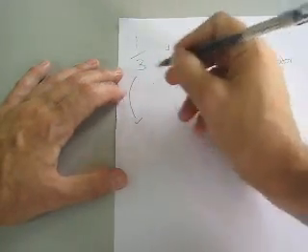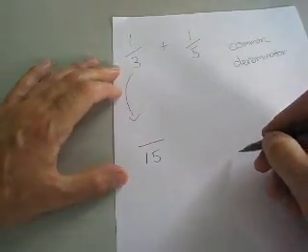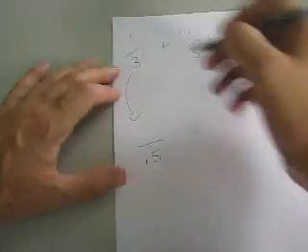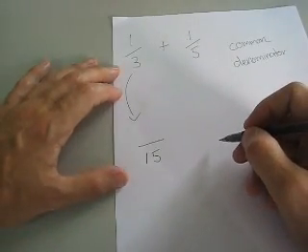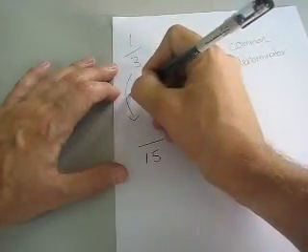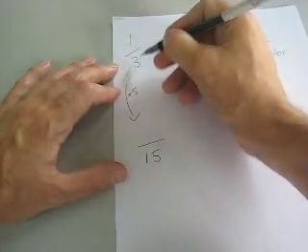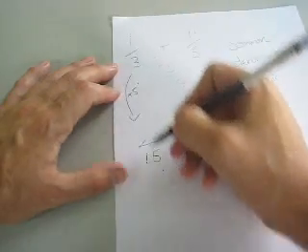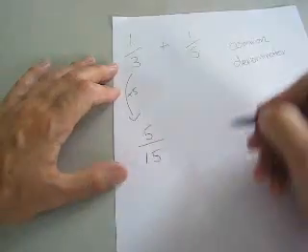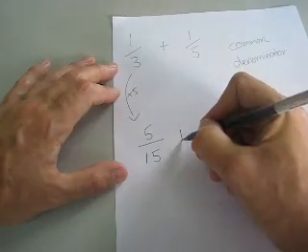So my thirds here can become 15. Now, how did 3 become 15? How many 3s? Well, 3, 6, 9, 12, 15. That's times 5. And I know that I have to do the same to the bottom and the top. So if 3 times 5 is 15, 1 times 5 is 5. 1/3 is the same as 5/15.